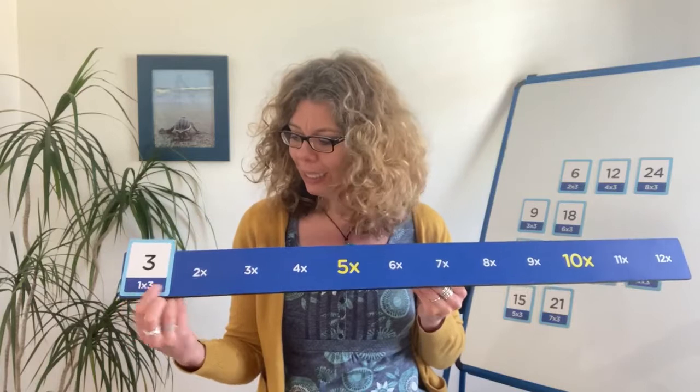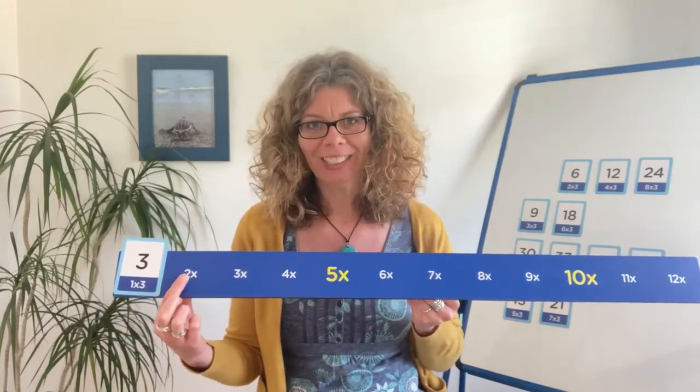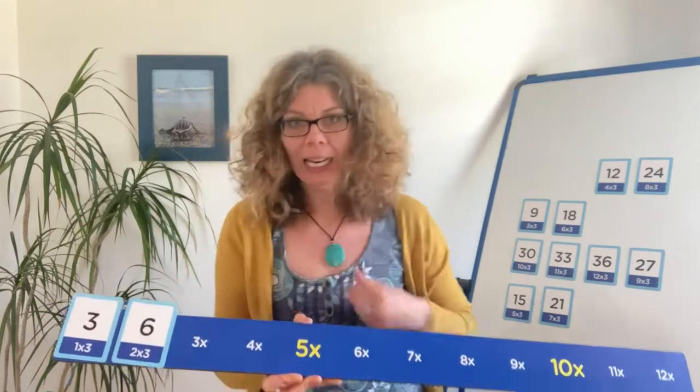So 1 times 3, if we double that fact, it will give us 2 times 3. And 3 doubled, a nice easy one to start with, is 6. Well done, so that card can go there.